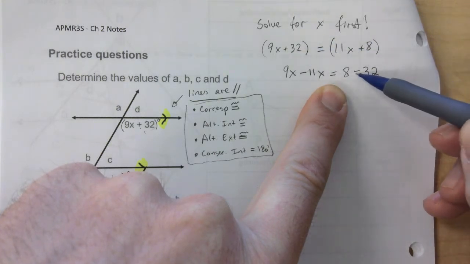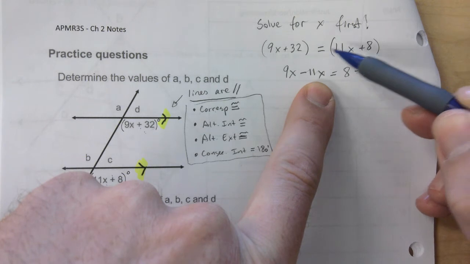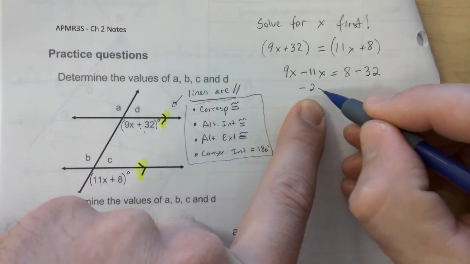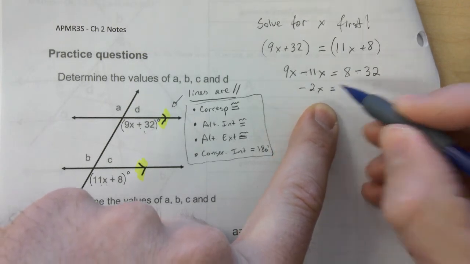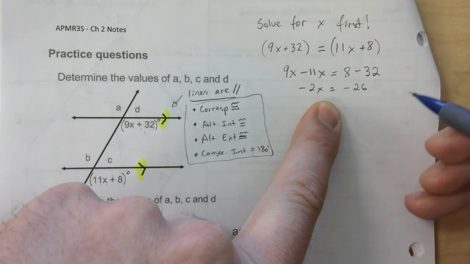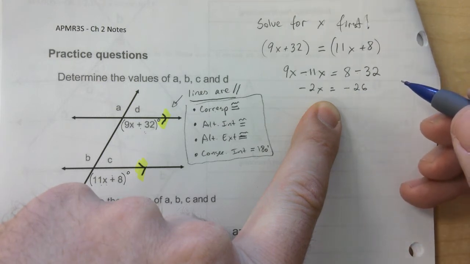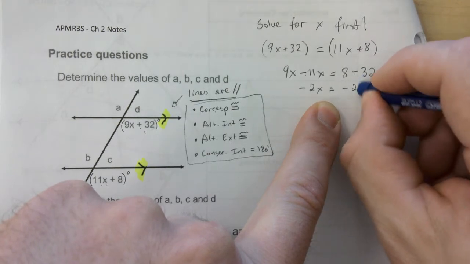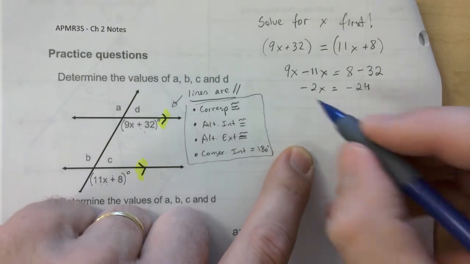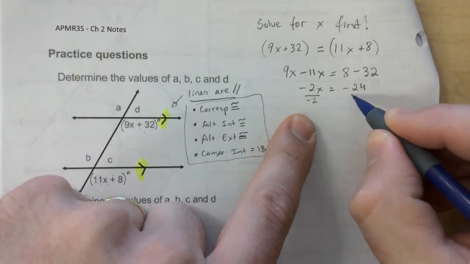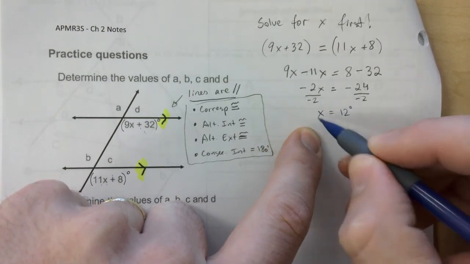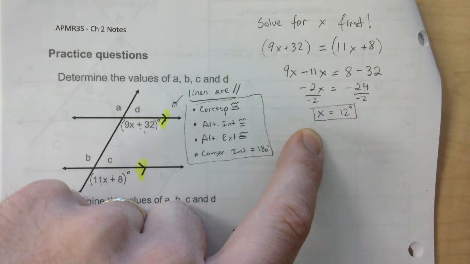I bring the 32 over, it changes signs. I bring the 11 over here, it changes signs. I'm left with negative 2x is equal to negative 26. No, sorry, negative 24. And then we divide both sides by negative 2. X is equal to 12 degrees. That's important. Okay.